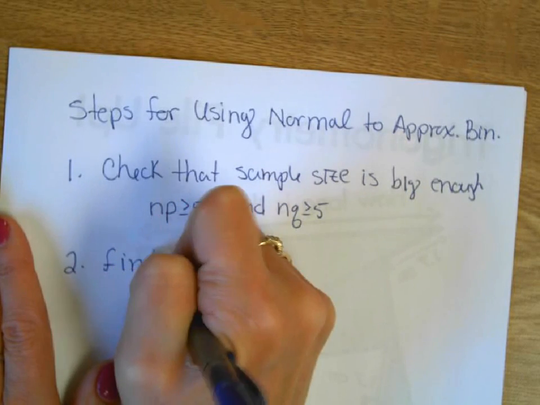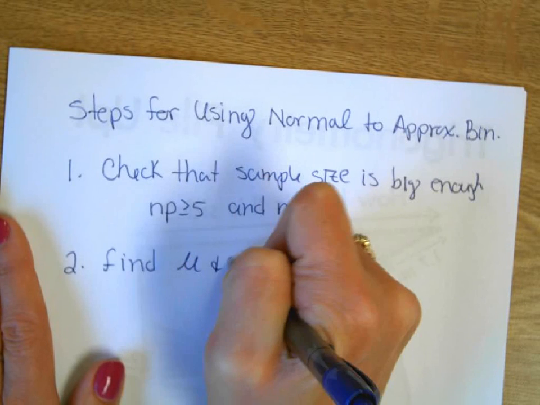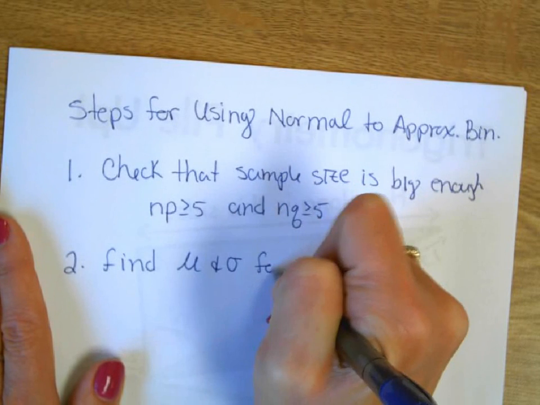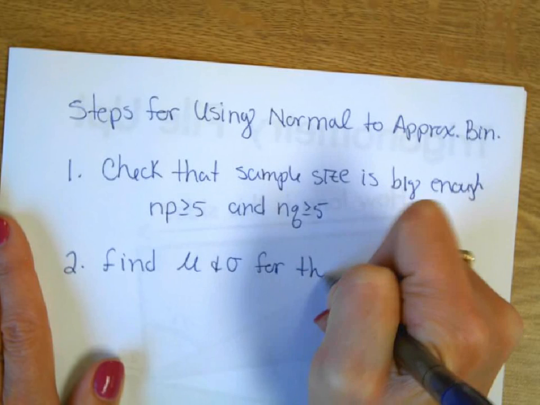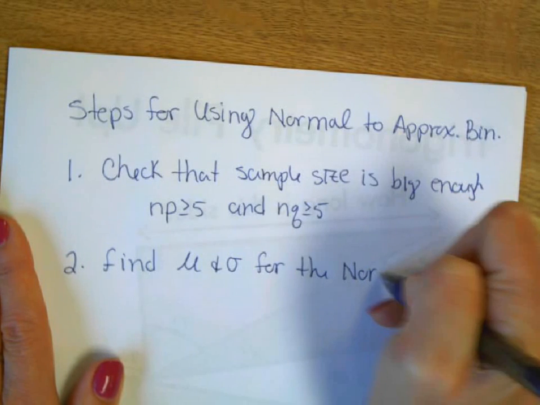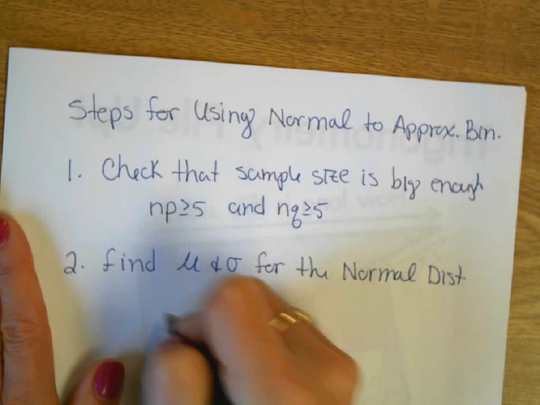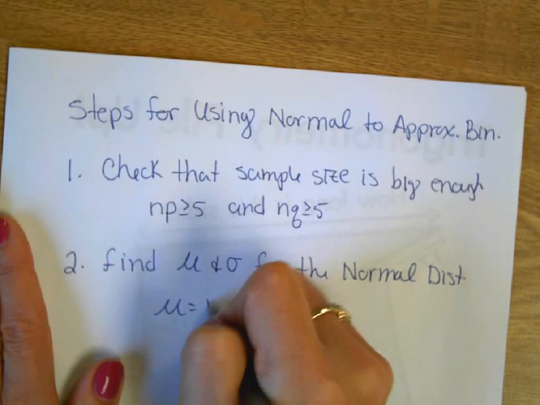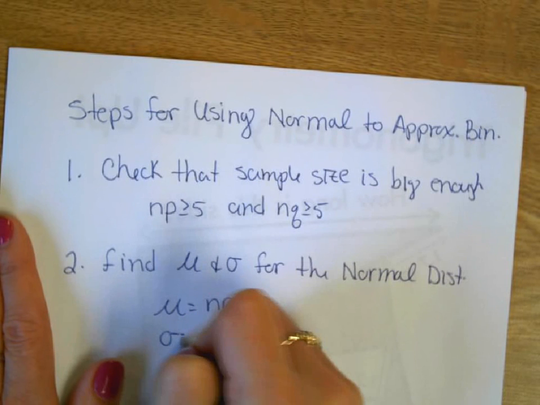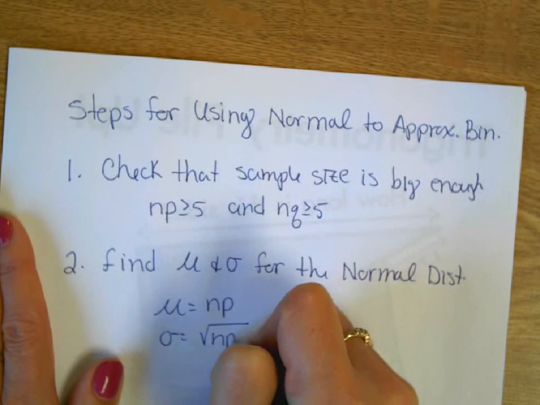Find the mean and standard deviation for the normal distribution. Mean is n times p, and standard deviation is the square root of npq.